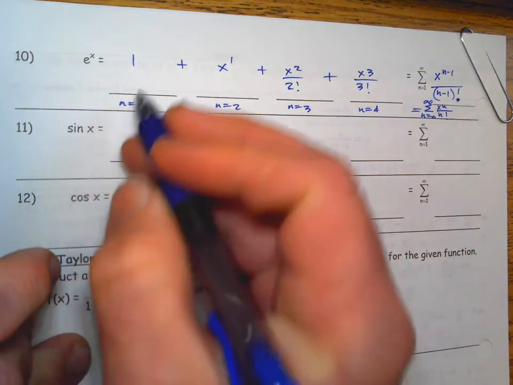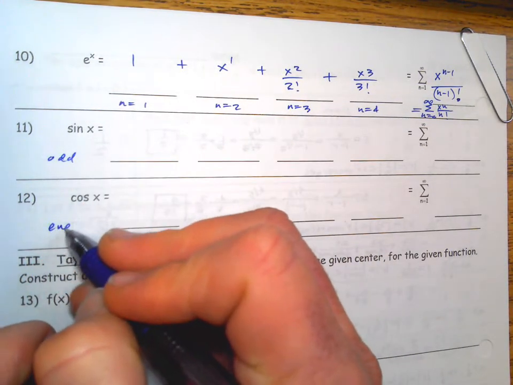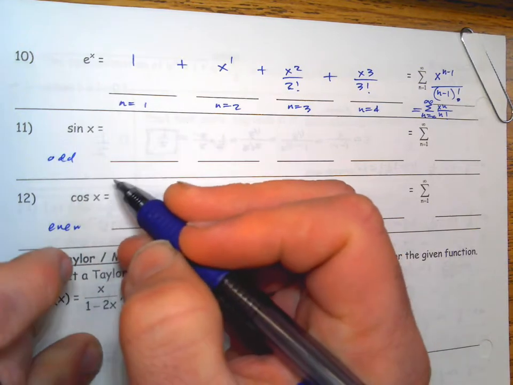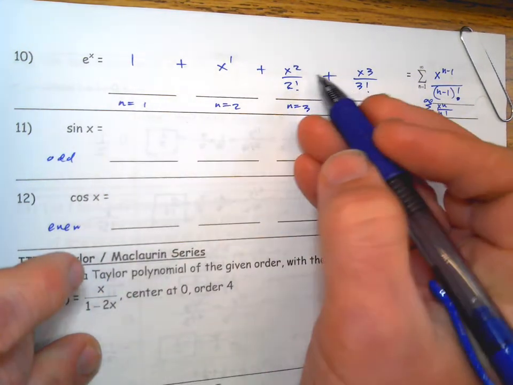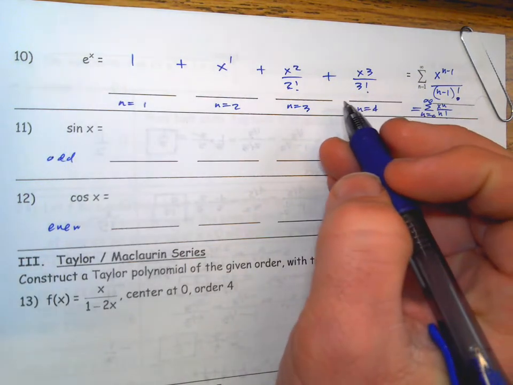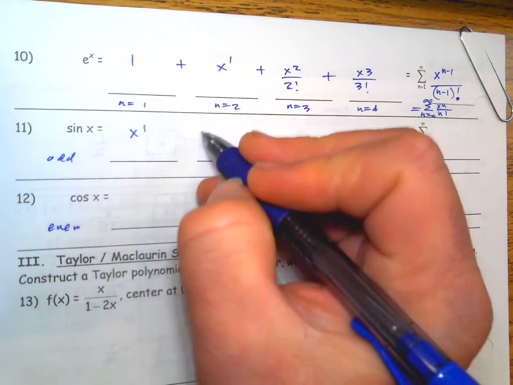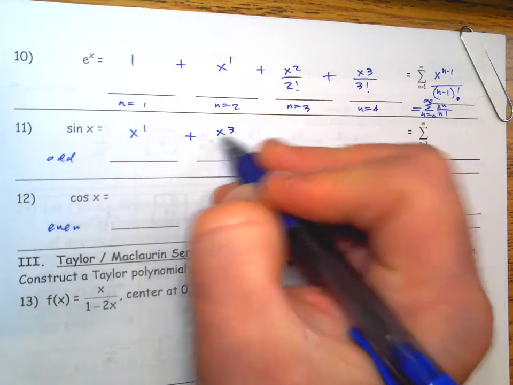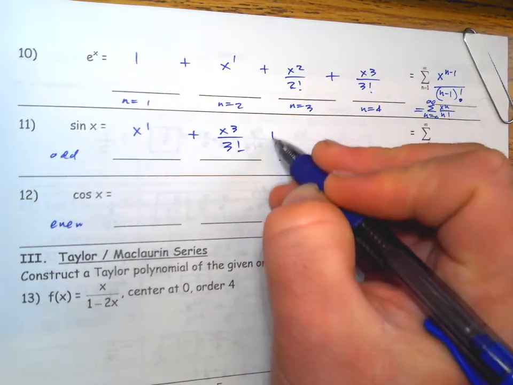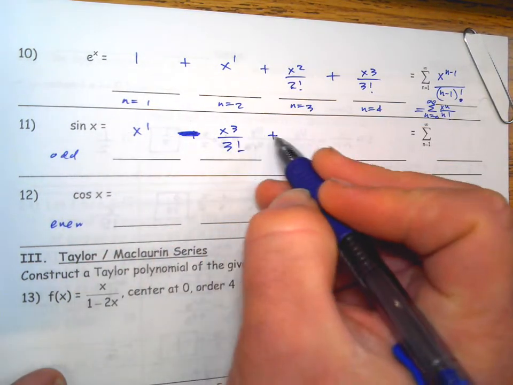Now, sine is just the odd terms. Sine is an odd function. Cosine is an even function. They have odd symmetry, even symmetry. Odd polynomials usually end with the odd power, have an odd degree. So it's going to be the odd terms. X the first. And it's also alternating in sign, plus, minus, plus.